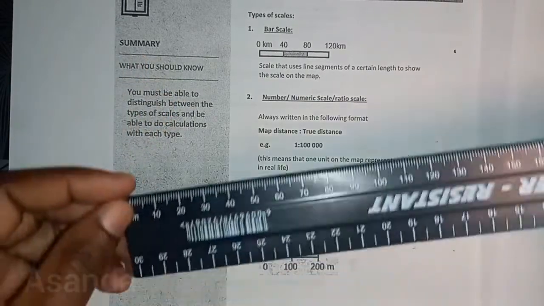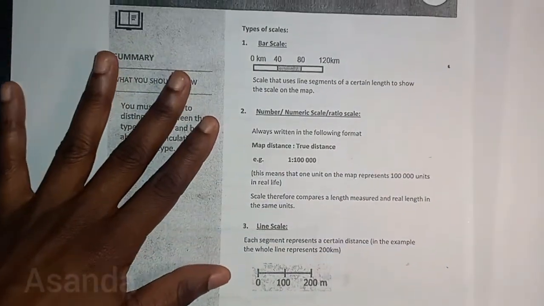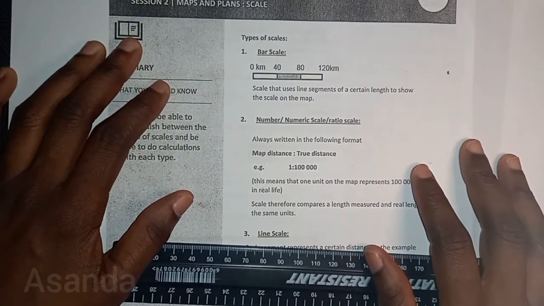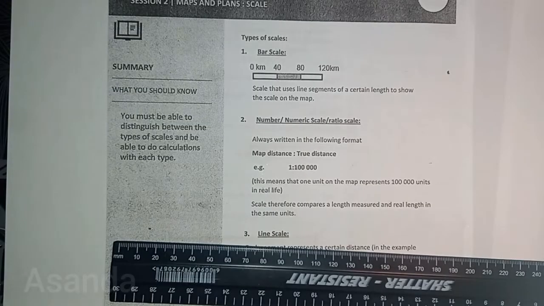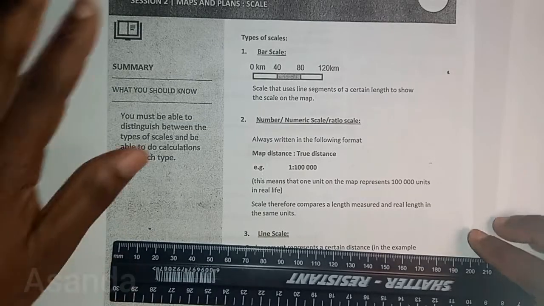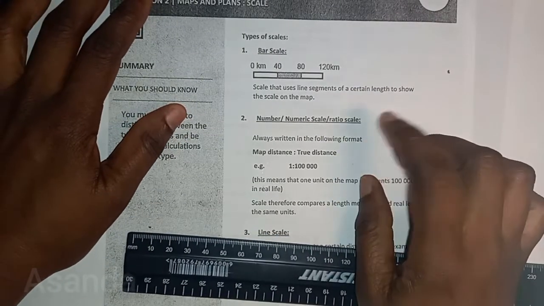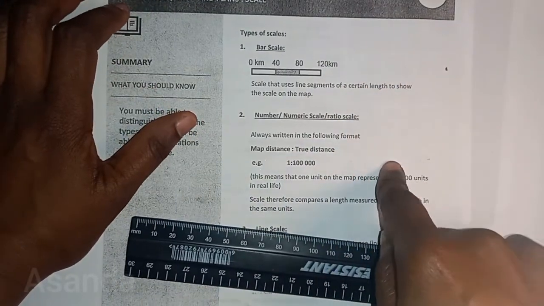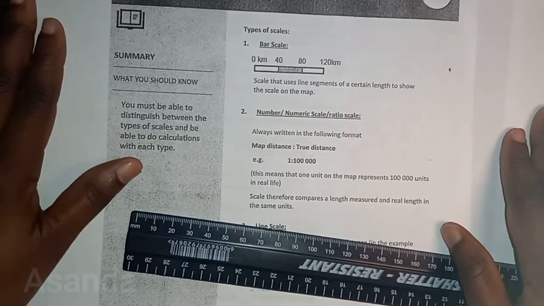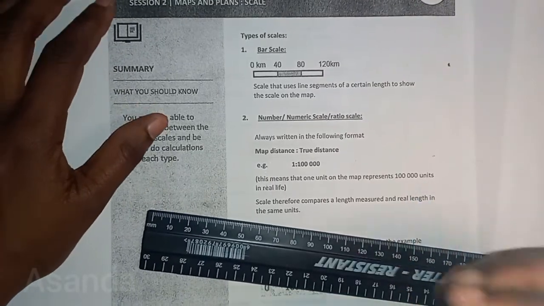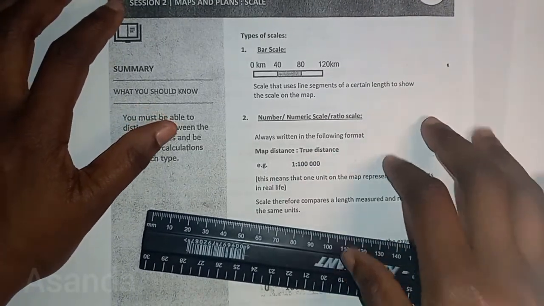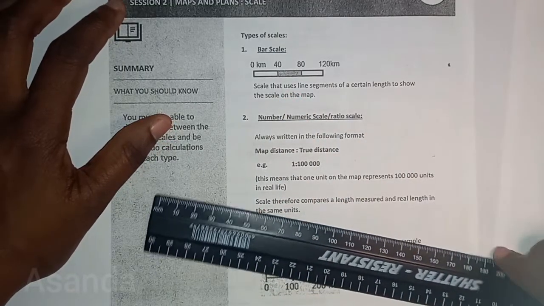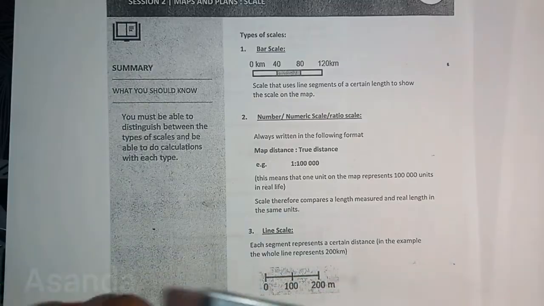So we're going to start with bar scale. Just a little info: I got this from the Department of Education website, online lessons. I was looking for good revision stuff, and I found this and thought, I'm going to use this. I'm trying to remember the name of that initiative, but I forgot it, so I'm going to write it in the description as soon as I find it. Okay, so bar scale, ruler.